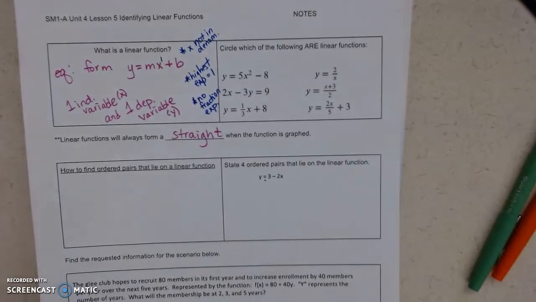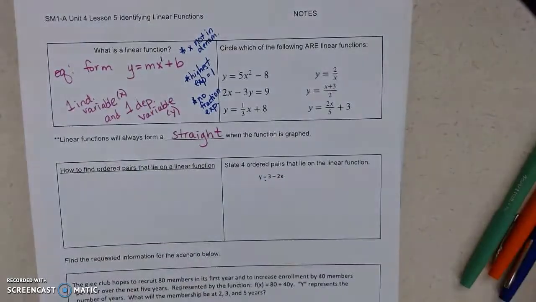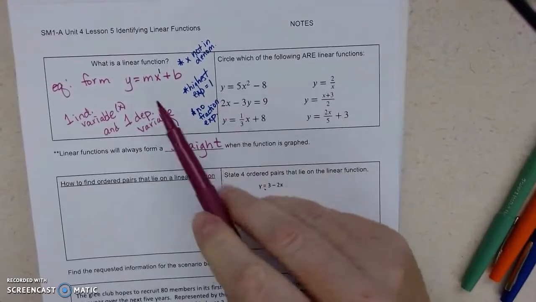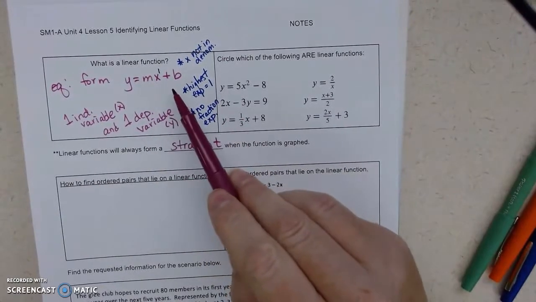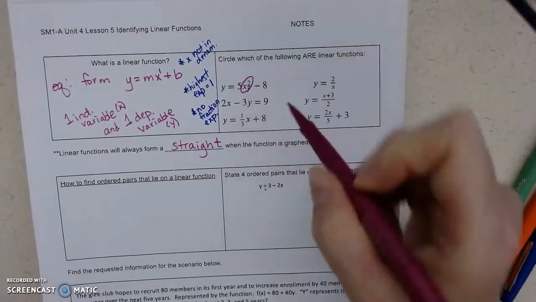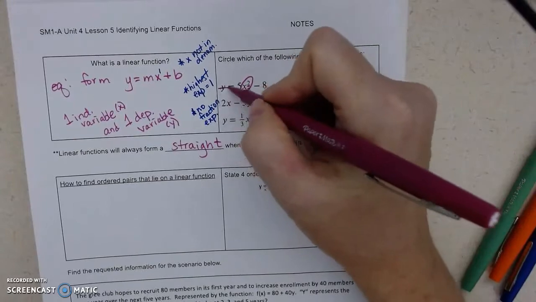Okay, so let's look at our first example. Circle which of the following are linear functions. So let's look at y equals 5x squared minus 8. It's kind of in that form, y equals mx plus b, but let's look at the power. That power is 2, and we said our highest power is 1. So that is not linear.